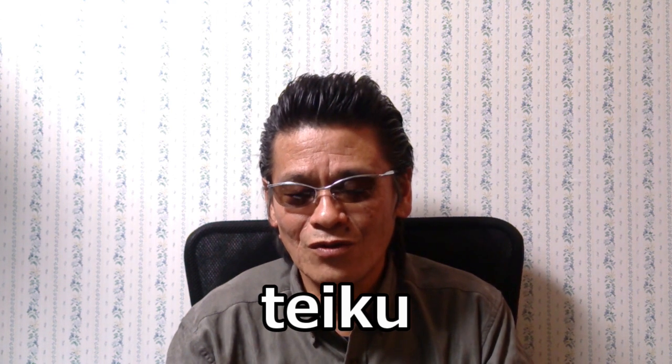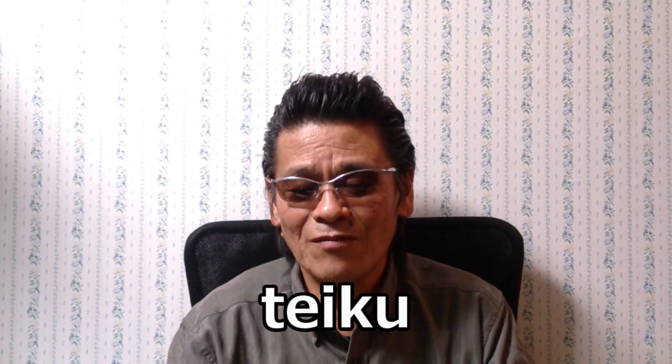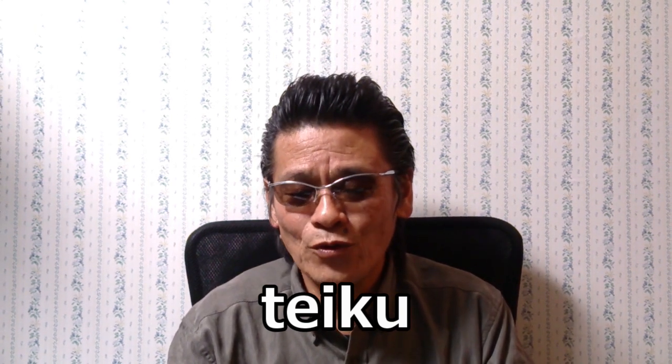I just admire whoever created Romaji. Anyway, if we try to describe it best with Japanese sounds in Romaji, we would write it like this: teiku, right? But as I said earlier, because it's the Japanese way, we put a u at the end of this teiku, right?